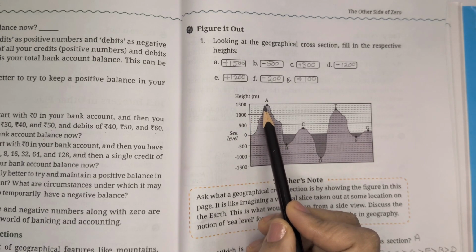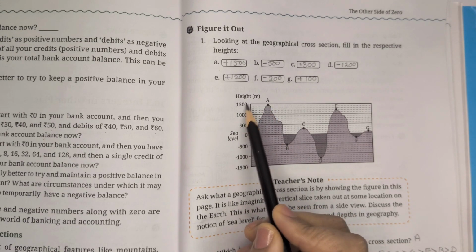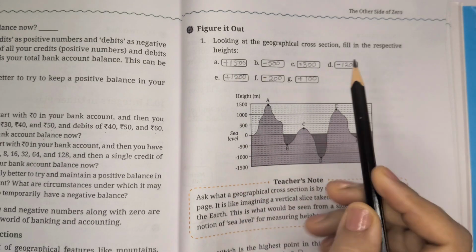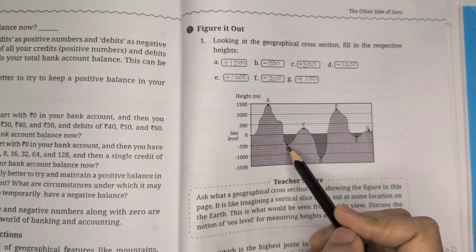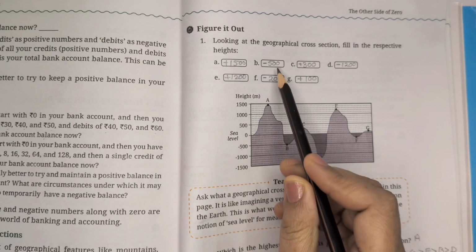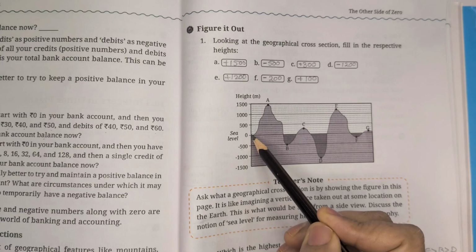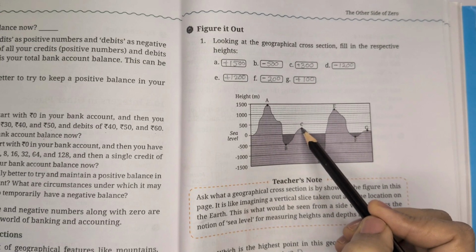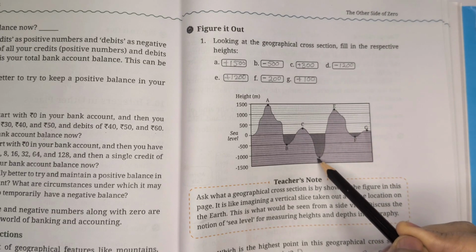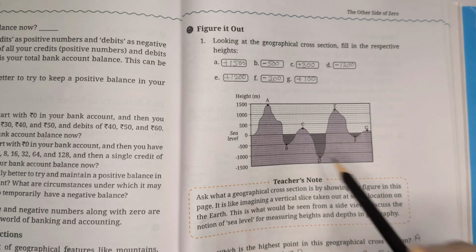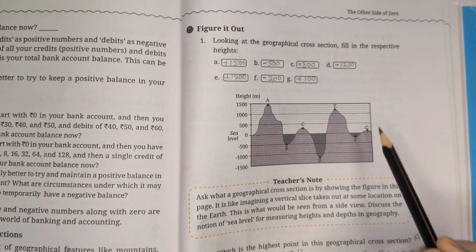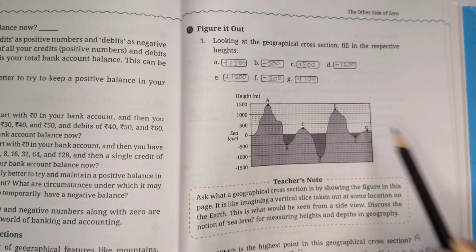So A, the first one, that means plus 1500. That much height from the sea level. Next B. B is here, that means minus 500. So 500 meters down from the sea level. C, that is plus 300. D, minus 1200. E, plus 1200. F, minus 200. G, plus 100.